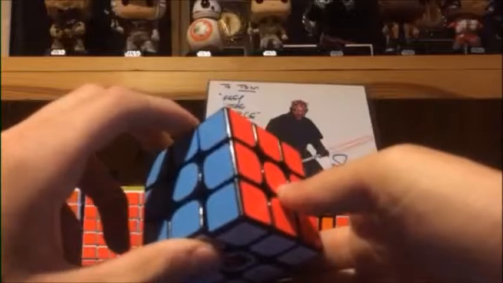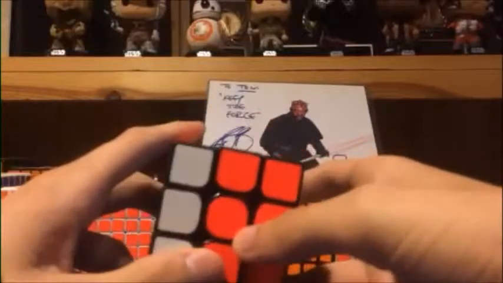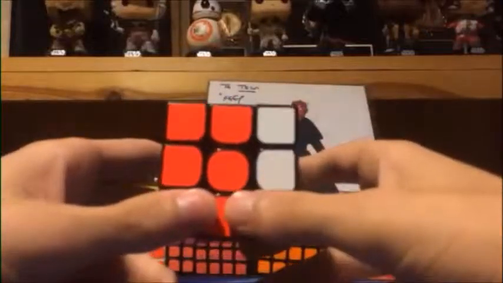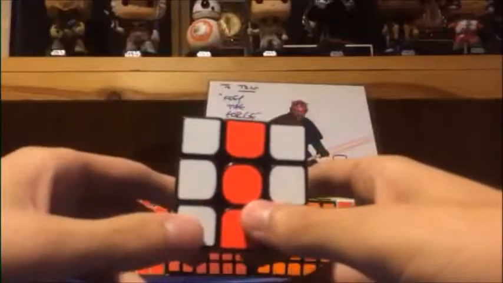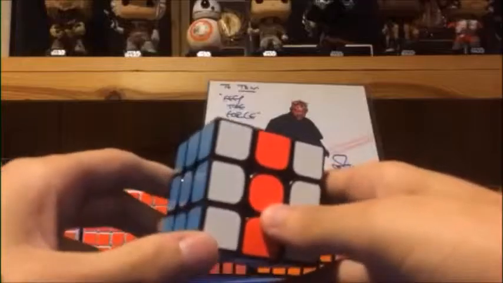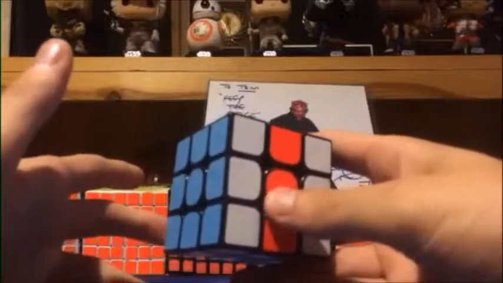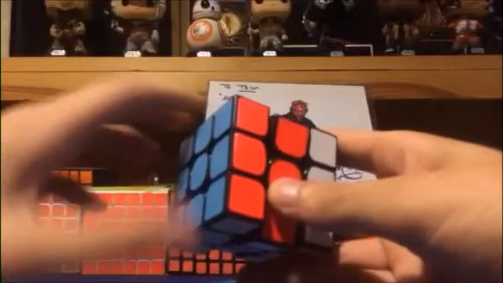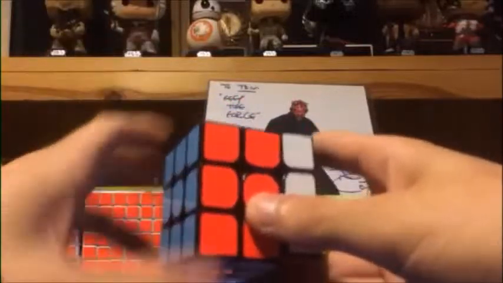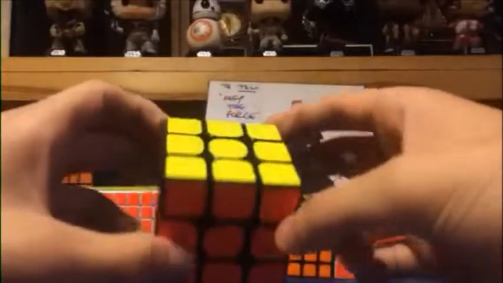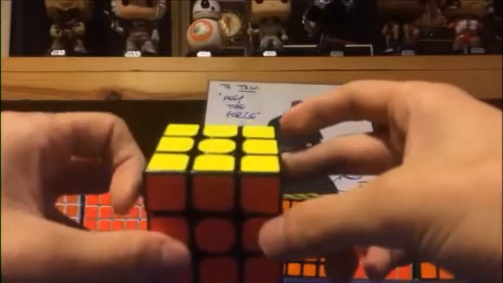L prime is that way, counterclockwise, which is what confuses a lot of beginners because this is R and this is L prime. But what really helps is if you just angle the cube to where you can see whatever face you're turning, and if you see L, you know it's this way, L prime is this way, so on and so on. And then there's D, and then there's D prime, U, and U prime.